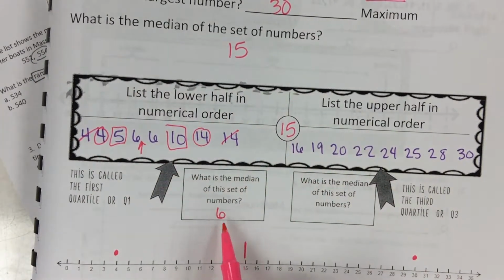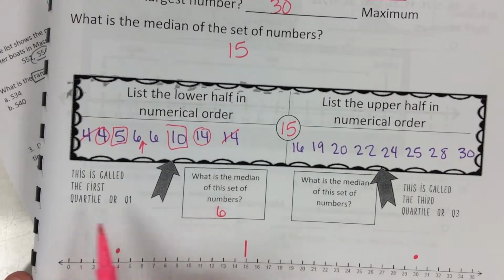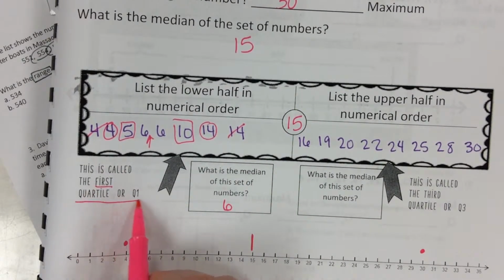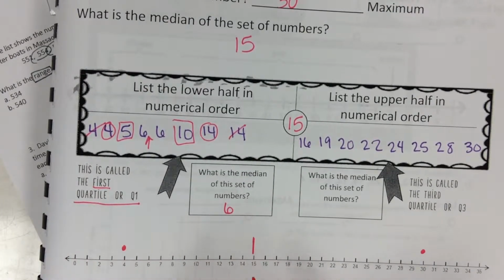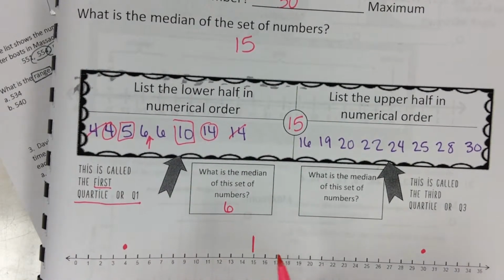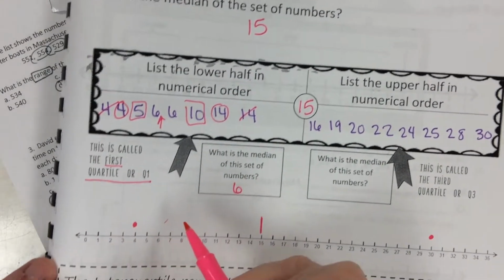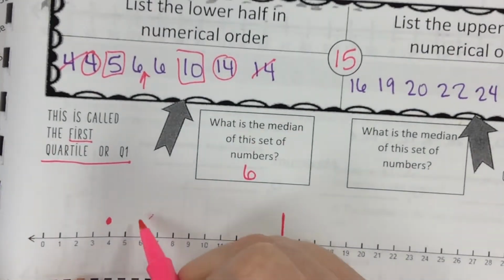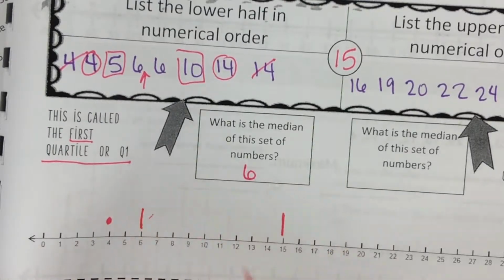Okay. So that median of the lower half is called the first quartile, or Q1. We label it Q1 when we're building our box plot, but the name of it is the first quartile. So it's at 6. So when I go down here to my graph, just like I did with my median, I'm going to draw a line right there just above the 6.